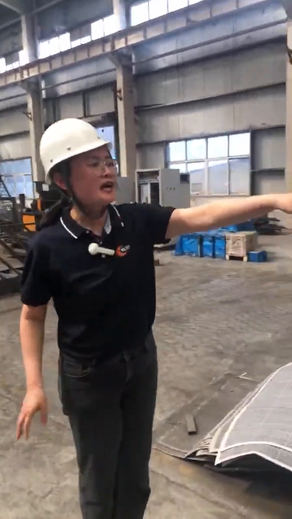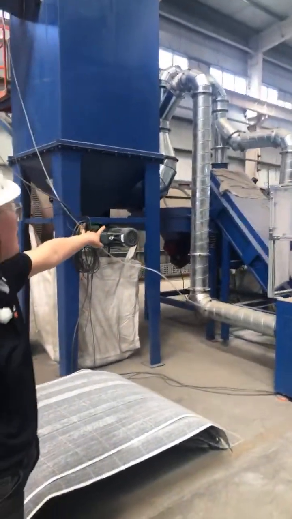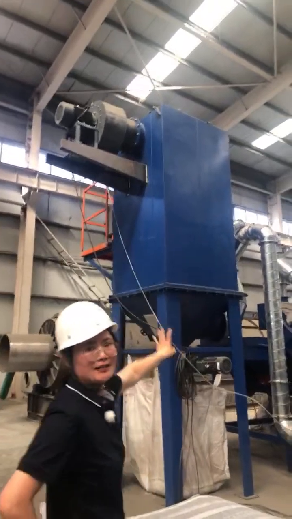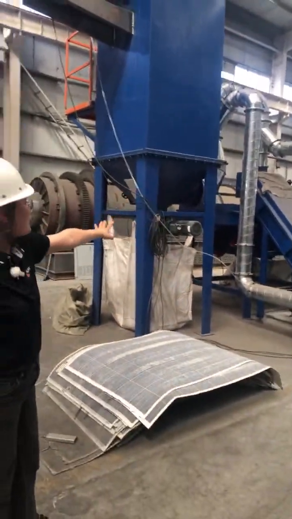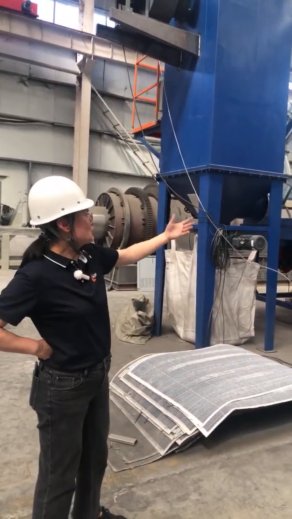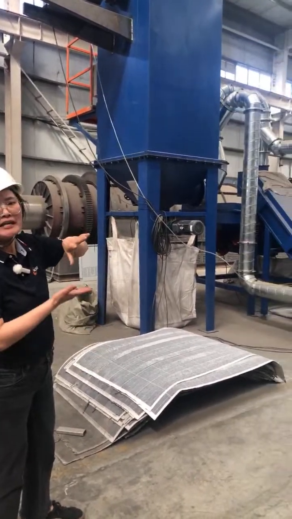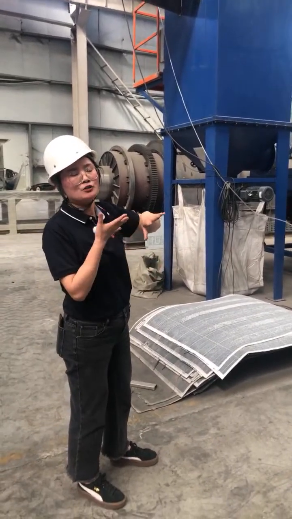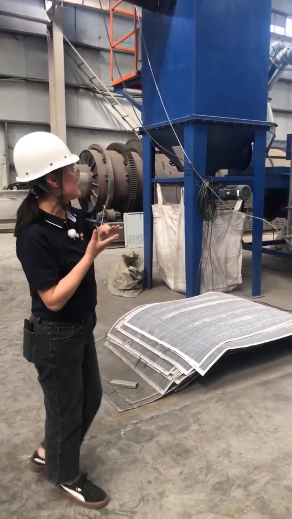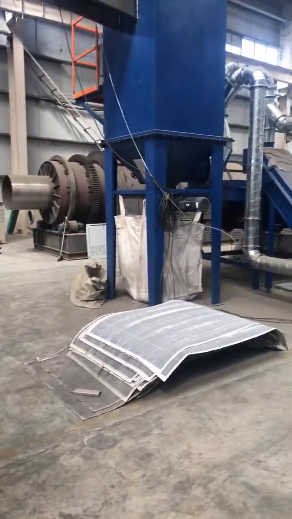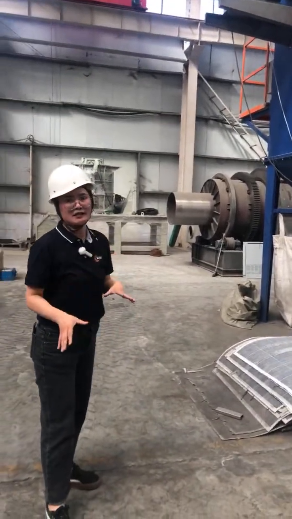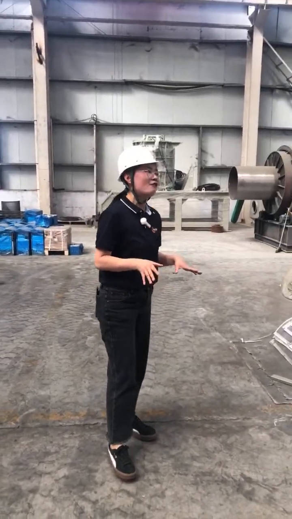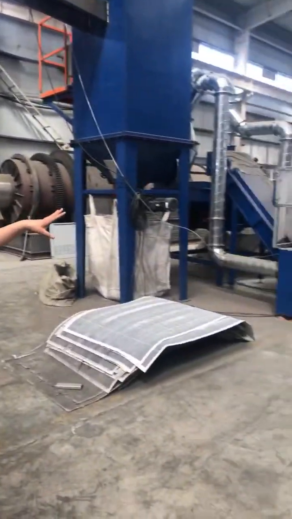Besides the glass separator, you can also see we add a pulse dust collector to collect the dust while operating, and we also add a vibration separator to separate the glass powder into different sizes to meet our customers' requirements, because different particle sizes can be sold at different prices. Okay, that's all for the solar panel recycling line.